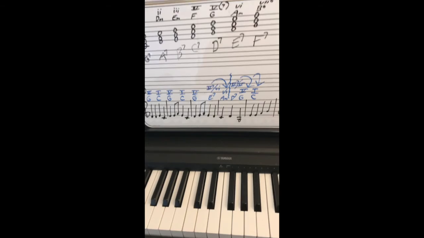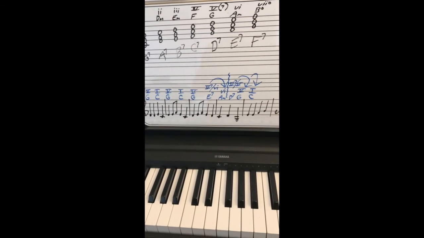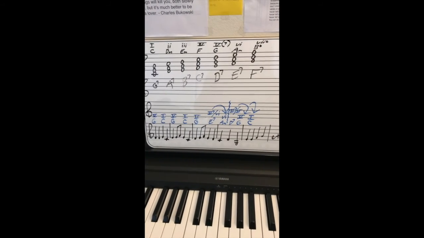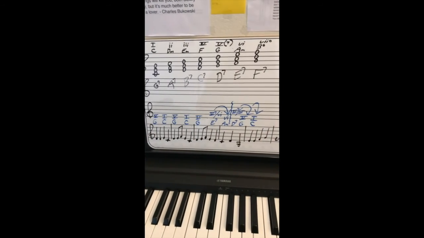So really cool, very strong resolutions, and really interesting harmonic stuff. So if you want to color up your harmonic progressions, try using secondary dominants.